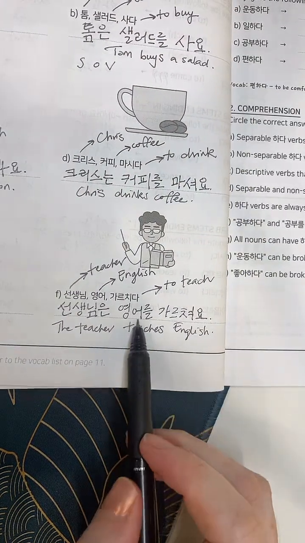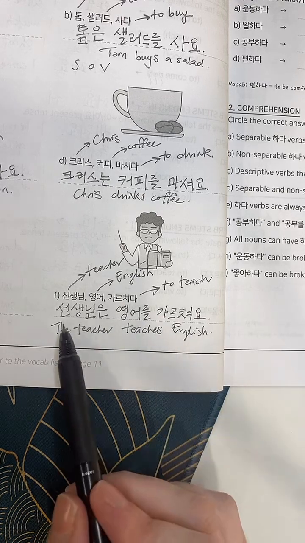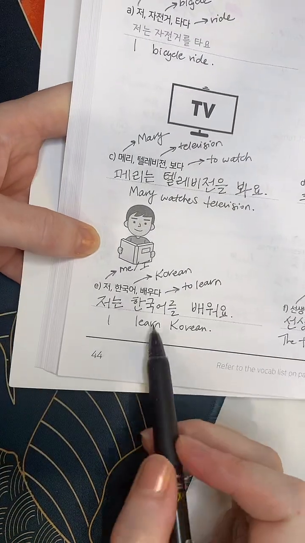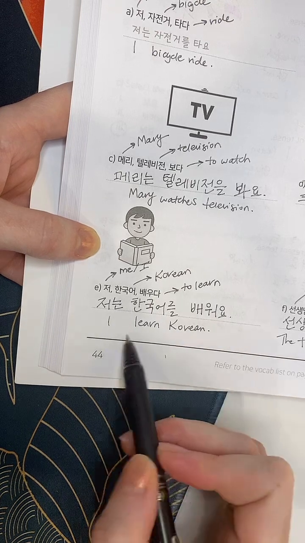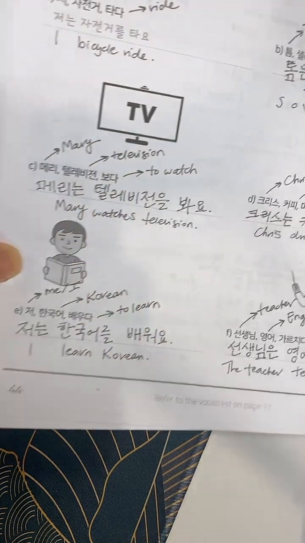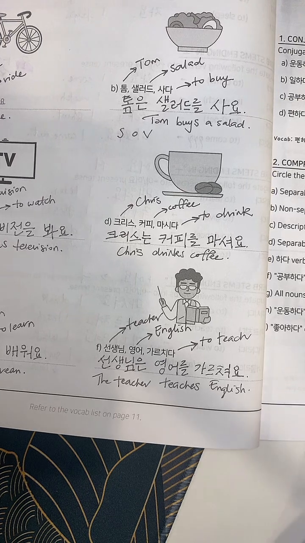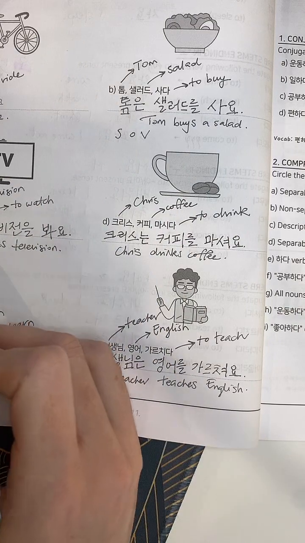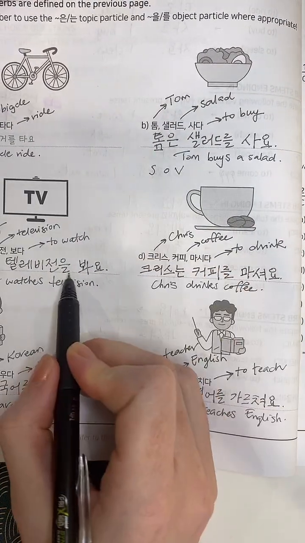So if I change this to 선생님은 한국어를 가르쳐요, it would mean the teacher teaches Korean. Same thing with this. You could switch this sentence here. You could say 저는 영어를 배워요. I learn English. Any of these nouns you can switch out to create your own sentences, whatever they may be. Just remember that if it ends on a vowel sound, you add 를 and you add 는. And if it ends on a consonant sound, you attach 은 and you attach 을.